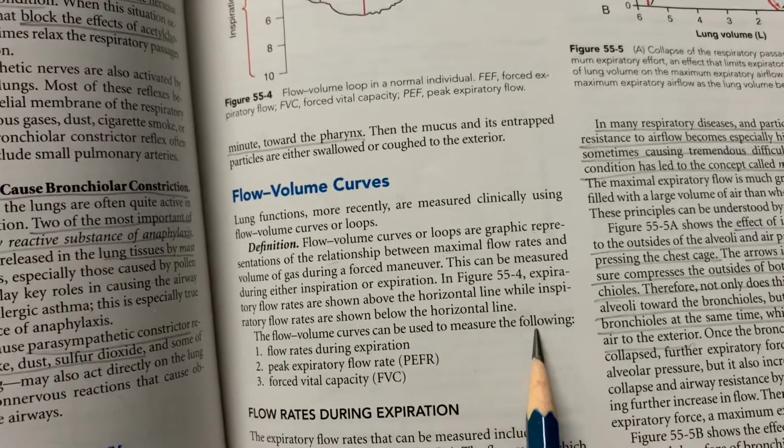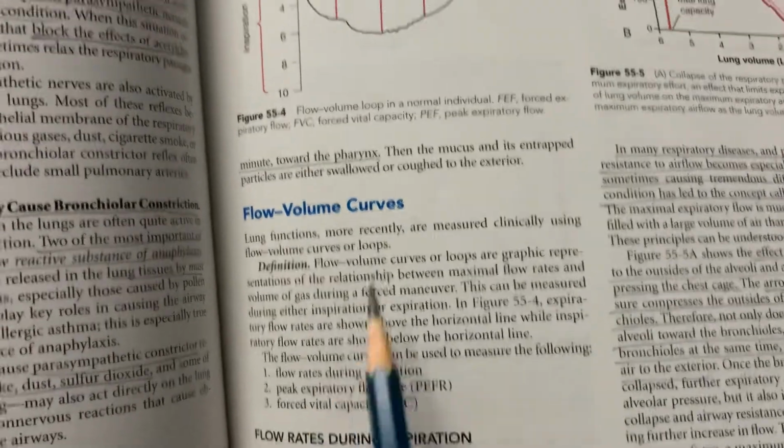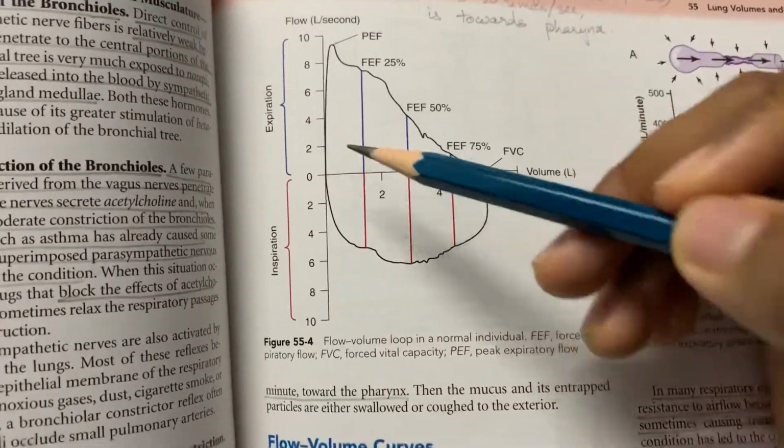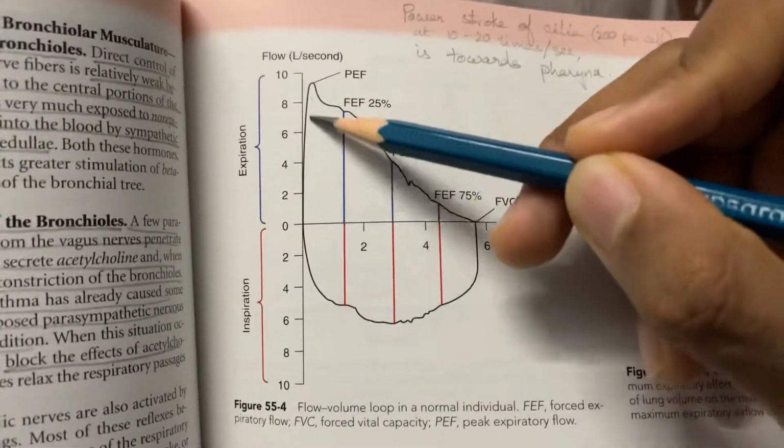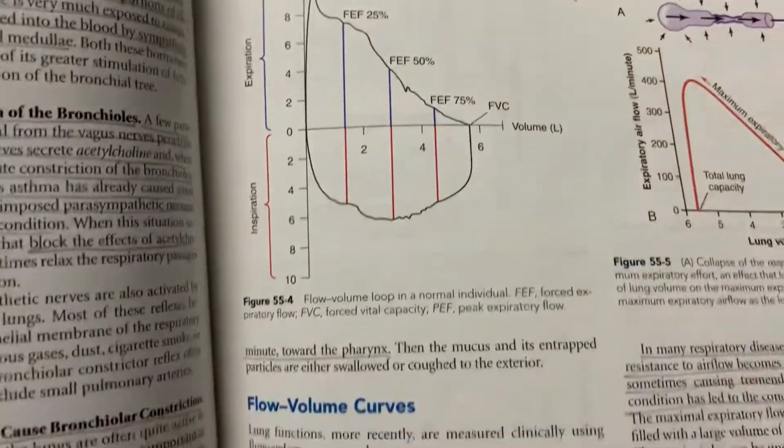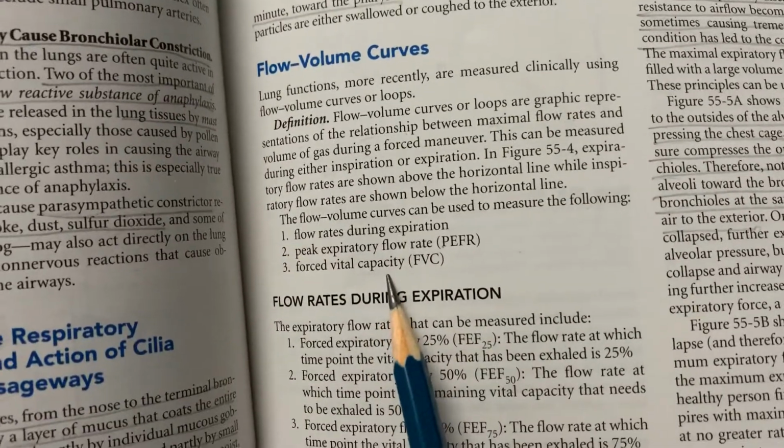They can be used to measure the following. The flow rates during expiration, the upper part of this graph, peak expiratory flow rate, which is like the slope of this graph, and also forced vital capacity.